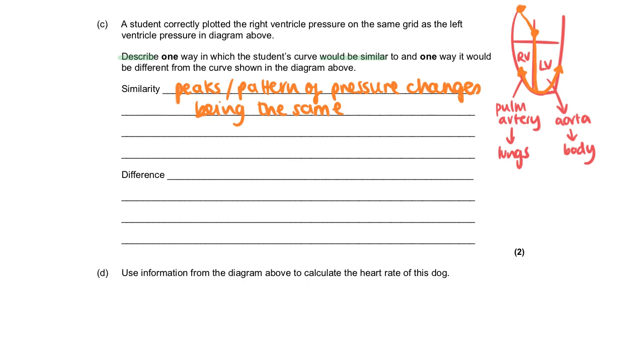But the difference, and this is the second part of this question, the difference that we're going to see is actually that the right ventricle doesn't need as high a pressure. It's only going to the lungs. And at the capillaries of the alveoli, this mega high pressure could cause them to damage or break or just generally be a bit of a nuisance. We don't want bleeding in our lungs because of this massive pressure bursting everything there. So instead what we're going to see is that yes, the peaks and the patterns of the pressure changes are going to be the same, but the right ventricle is going to be at lower pressure.